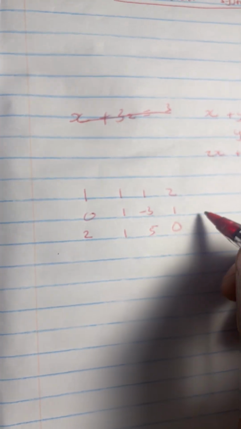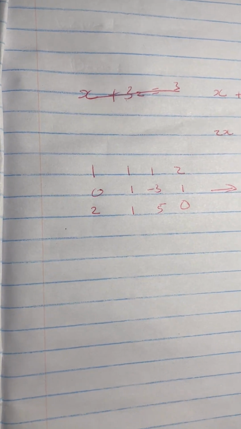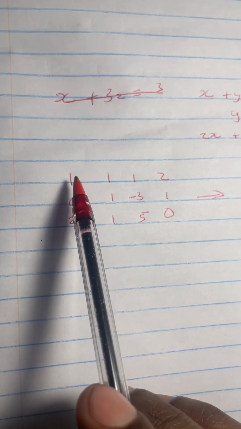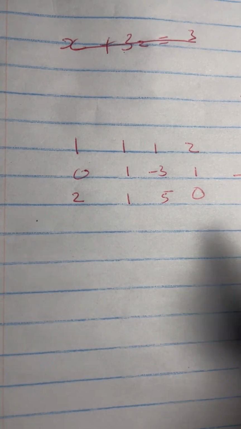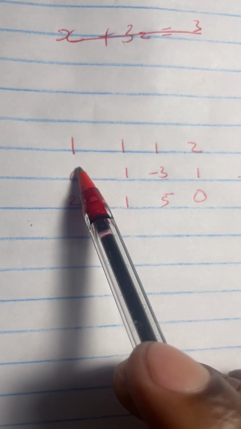All right, first of all we have to have a leading entry on the first row before you proceed. So now we have 1, we're going to take 1 as our leading entry.